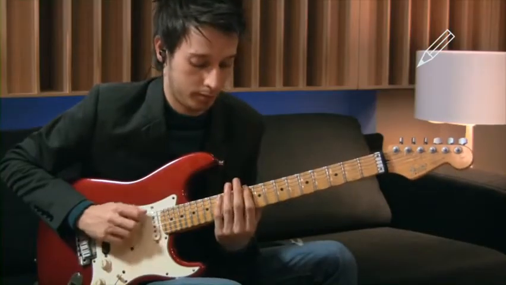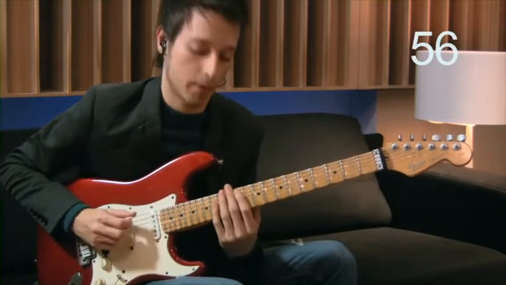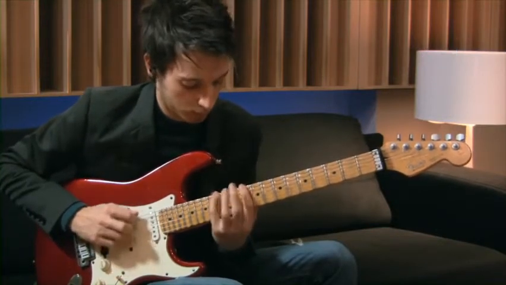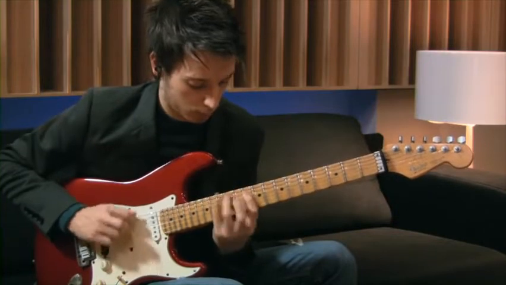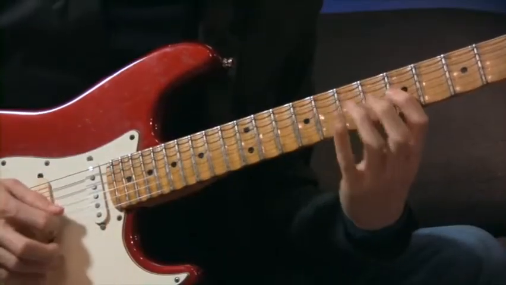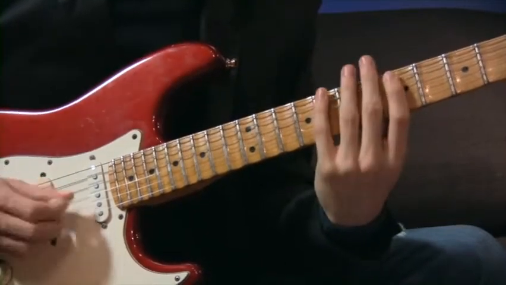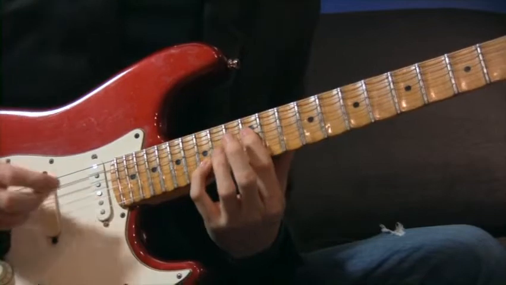Let me play you the 7th arpeggios in the fragments coming from the E shape. Triad and 7th. In the shape of A. In the shape of D.